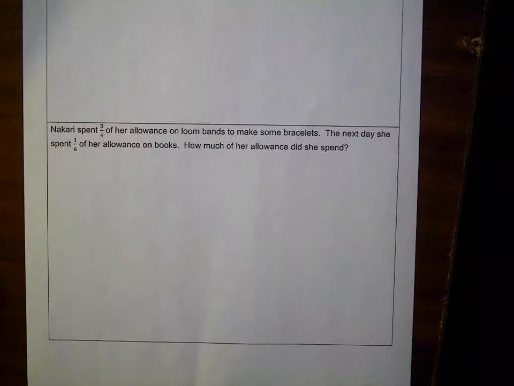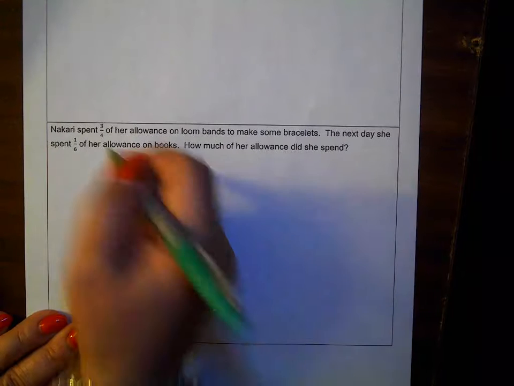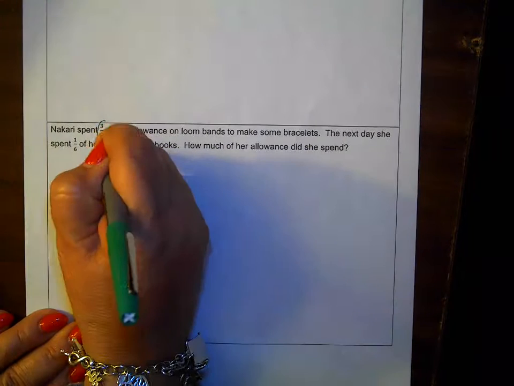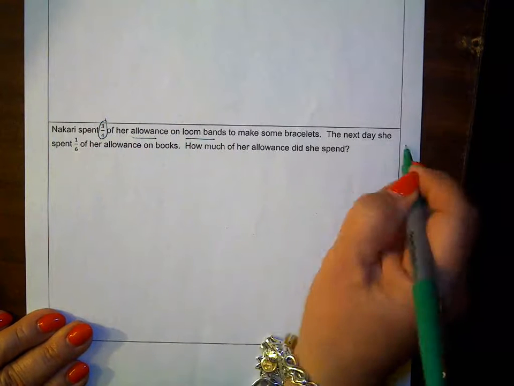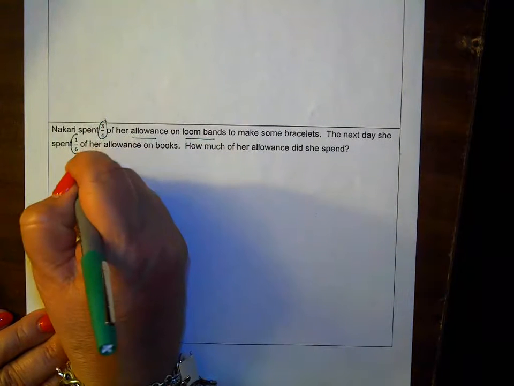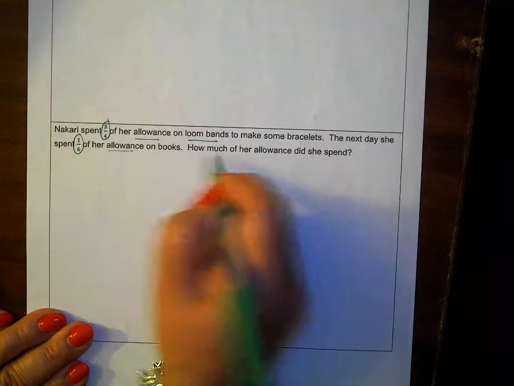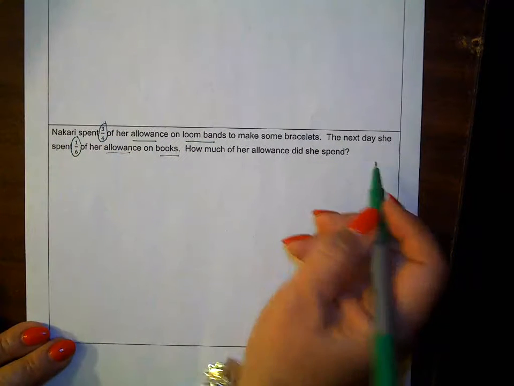Okay, let's move on to this next one. I'm going to go ahead and put it on a clean sheet because we didn't do it in Miss Martinez's class, and so I want to make sure that if you're watching this evening, you're able to see it. Nikari spent 3/4 of her allowance on loom bands to make some bracelets. The next day, she went shopping again, and she spent 1/6 of her allowance on books. So how much of her allowance did she spend?